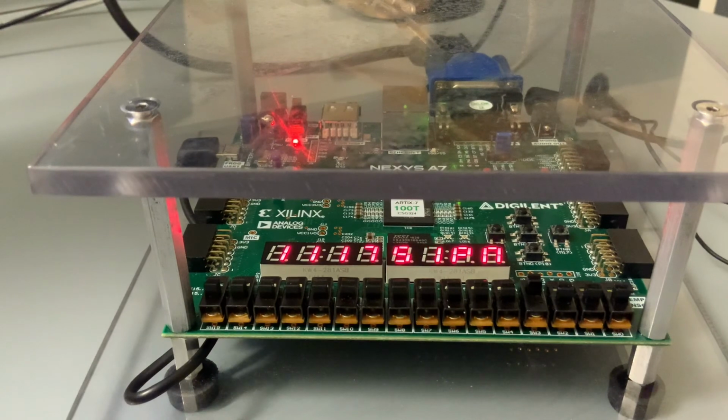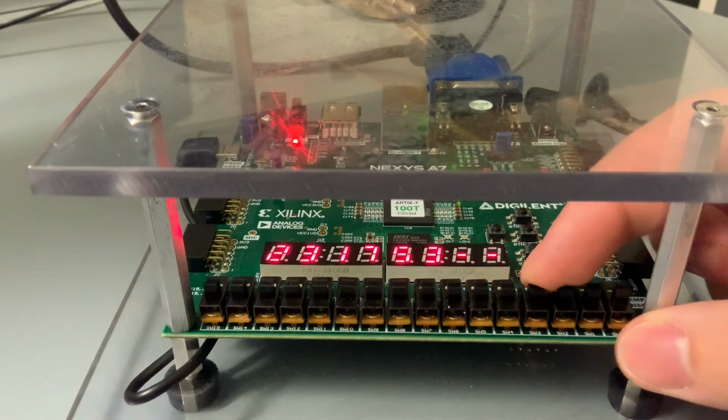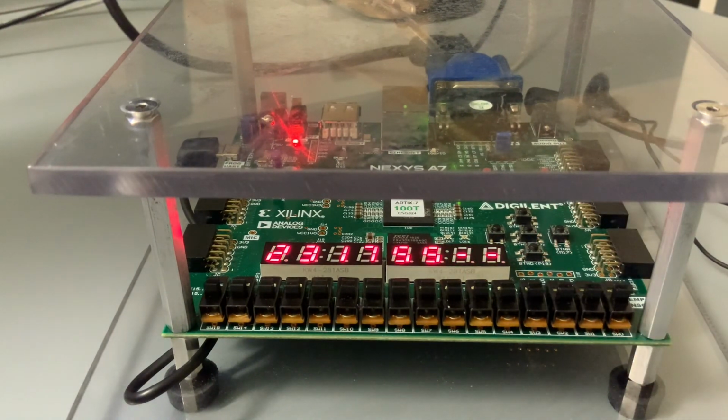So this is our very nice FPGA based alarm clock with 4 modes: current time, set time, 12 and 24 hour, and alarm set modes.